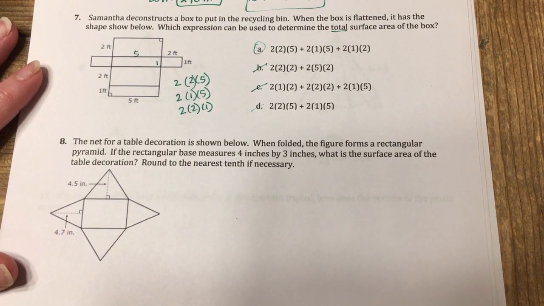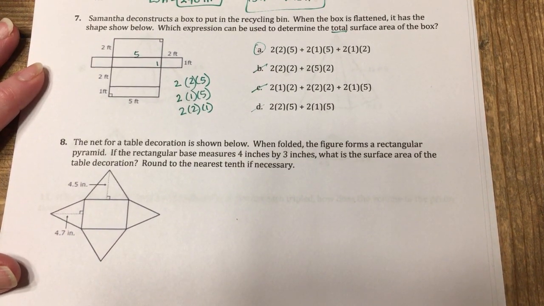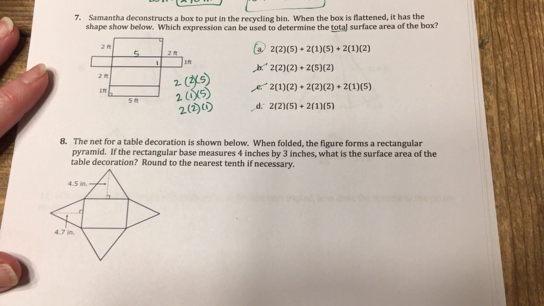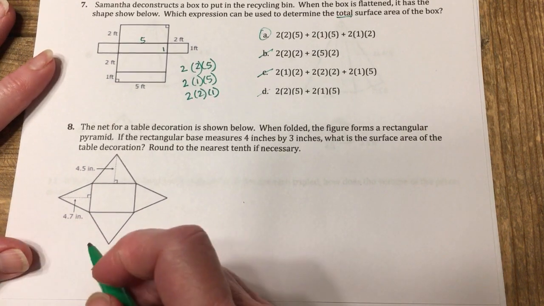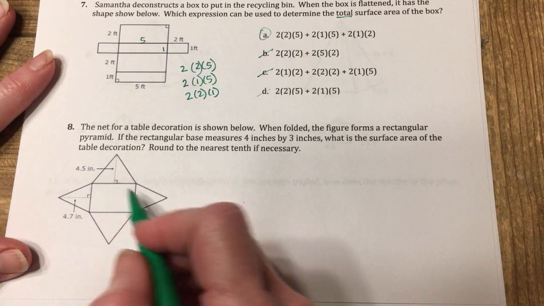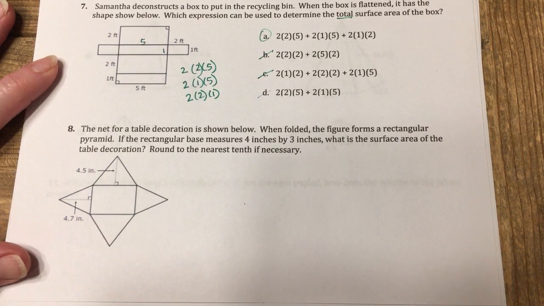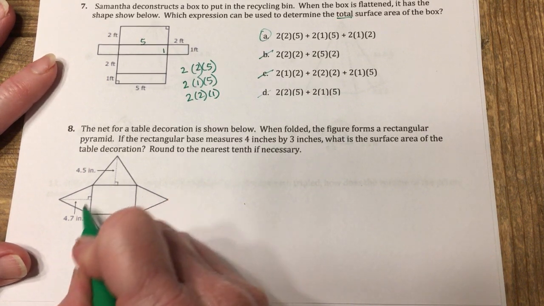On 8, it says the net for a table decoration is shown below. When folded, the figure forms a rectangular pyramid. If the rectangular base measures 4 by 3 inches, what is the surface area of the table decoration? Round to the nearest tenth if necessary. All right, so I can tell if I'm finding surface area, I need to find the area of each part of the net. I'm going to start with the base.